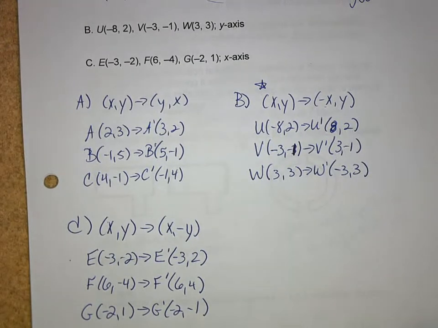That's how easy it is to show the arrow notation for reflection. So make sure you read your directions carefully, and make sure you always show me your arrow notation when you work with these.